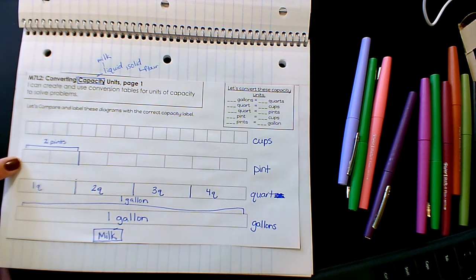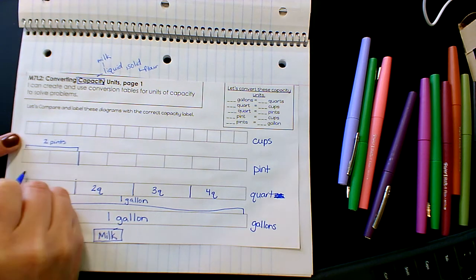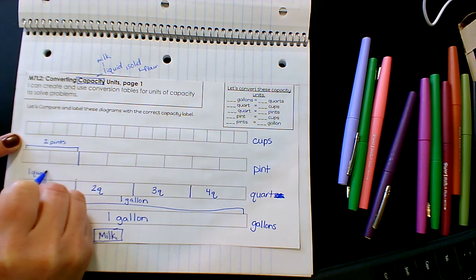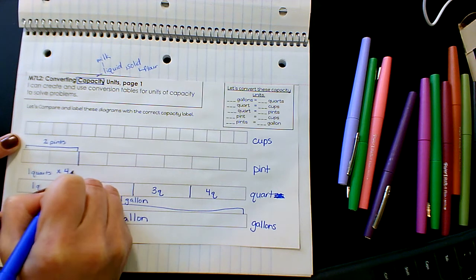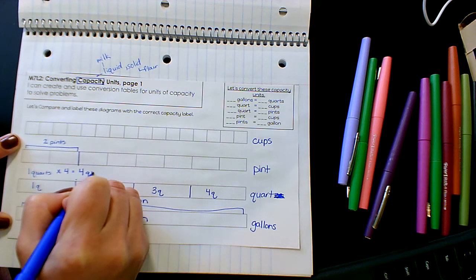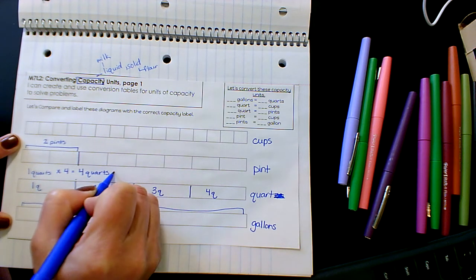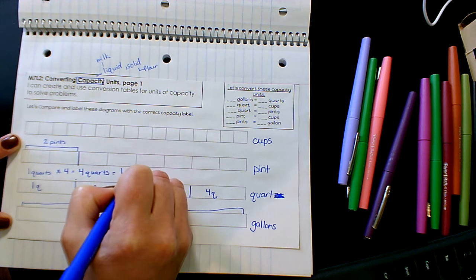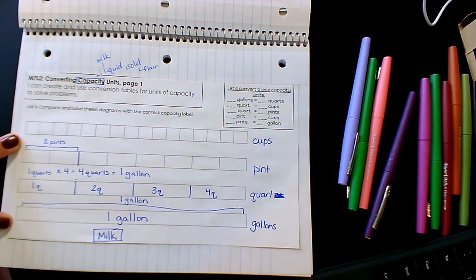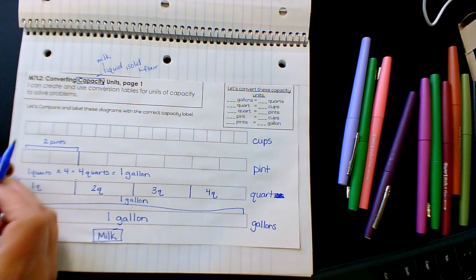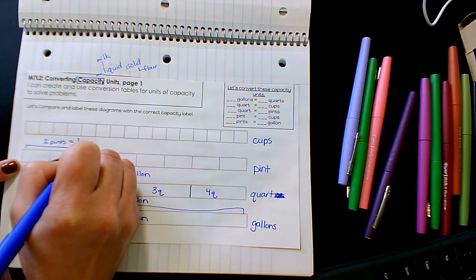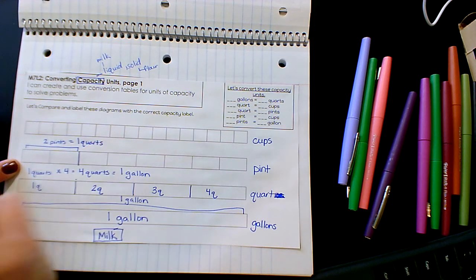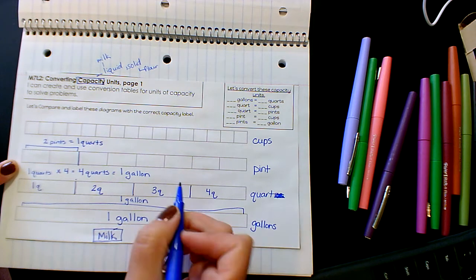And if you notice, what am I doing? I am multiplying, right? So if I take 1 quart times 4, I would get 4 quarts, which equals 1 gallon. Okay, now I know 2 pints equals 1 quart, right?